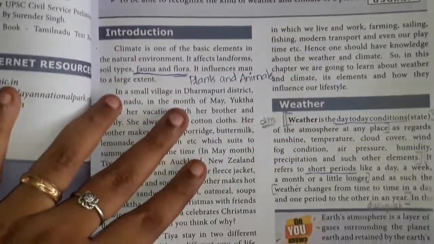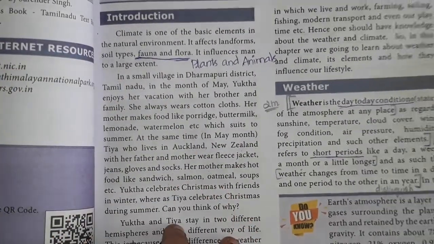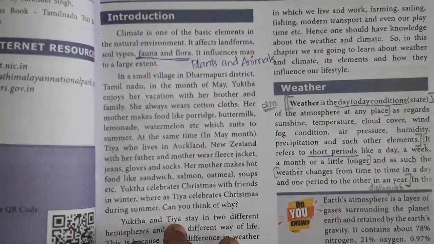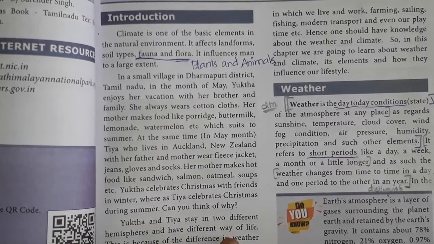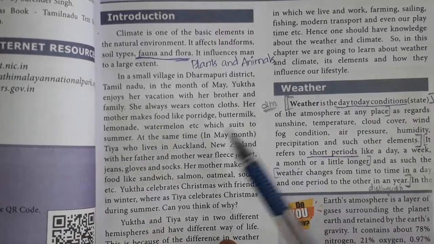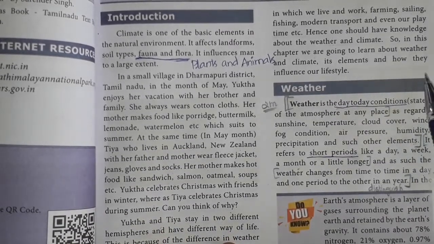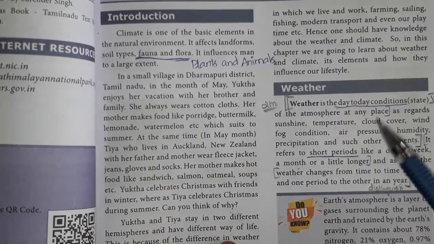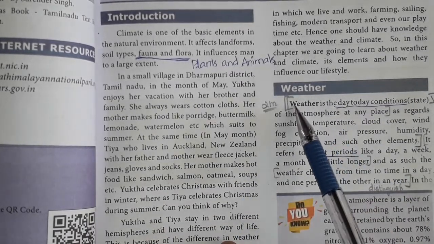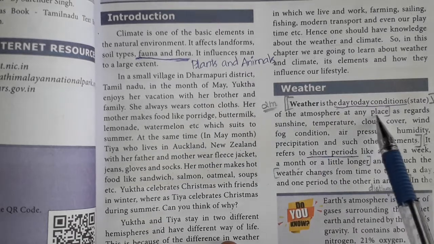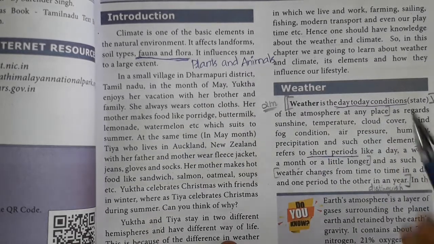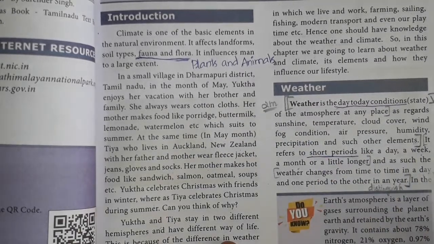Okay, dears, you have to mark like this. Distinguish between means you have to put a box and divide two topics and write point to point. Weather starts from here, to any place. This is the first point.